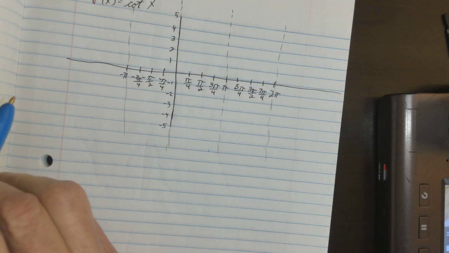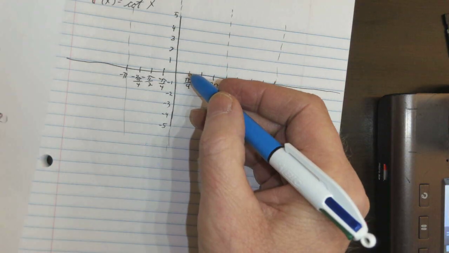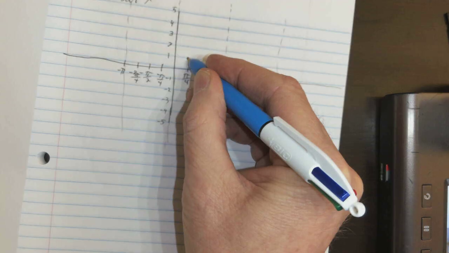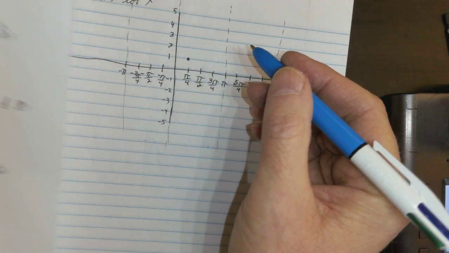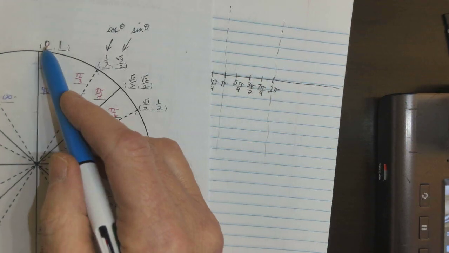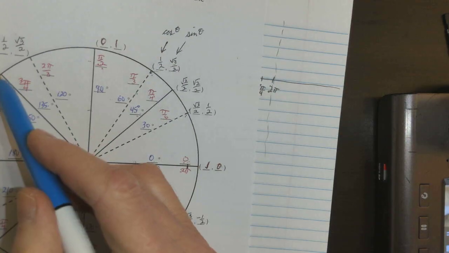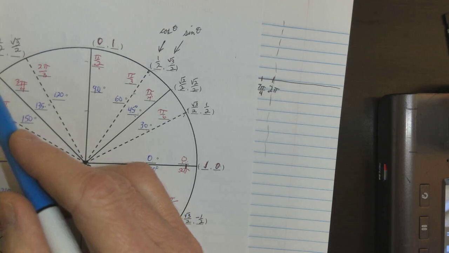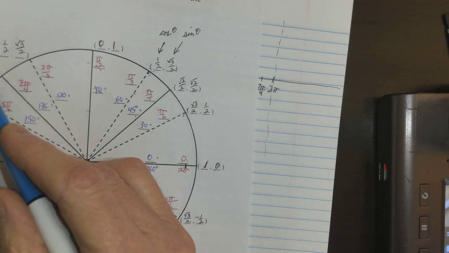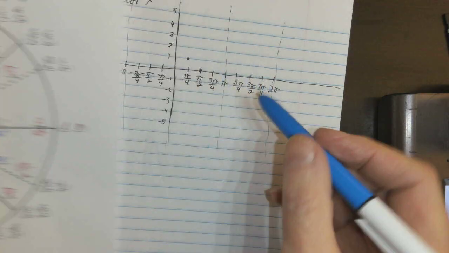Okay. The cotangent of pi over 4 is going to be 1. Cotangent of pi over 2 is 0 divided by 1, which is 0. Cotangent of 3 pi over 4 is going to be negative over positive, that's negative 1.